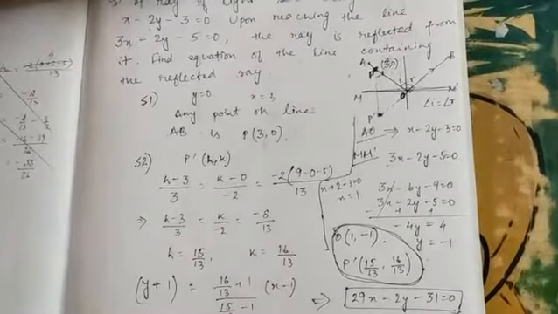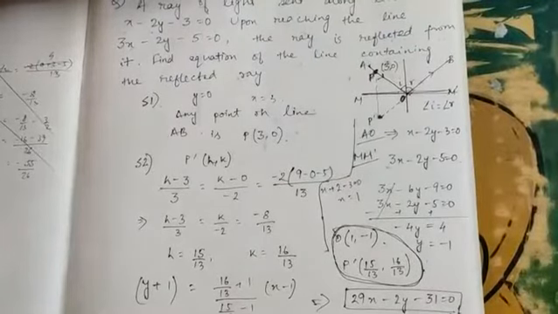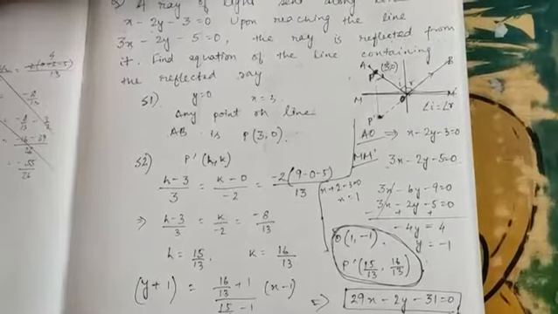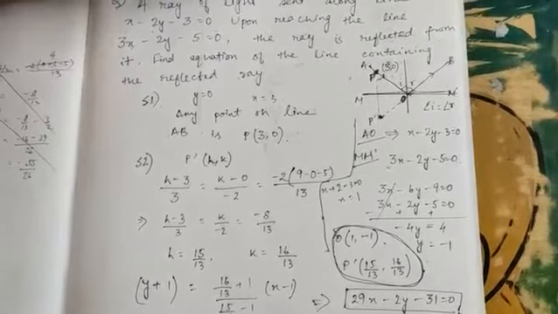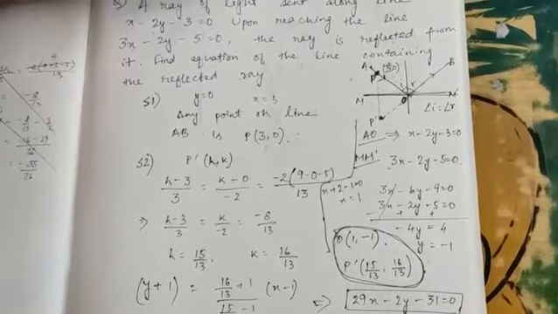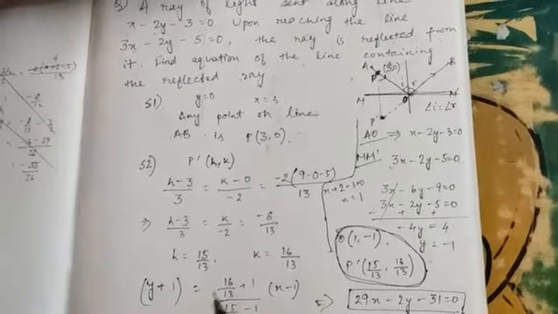I have taken a bit longer to describe the sum as well as solve it in front of you, but the concept is very easy and clear, and it will hardly take 1 to 2 minutes to do this sum correctly. So from a conceptual point of view, I hope I have made it clear to you.